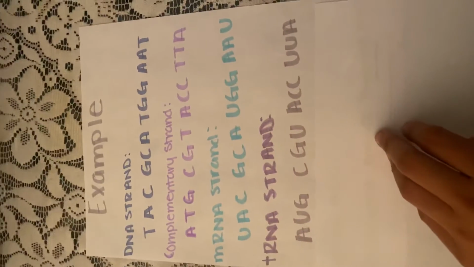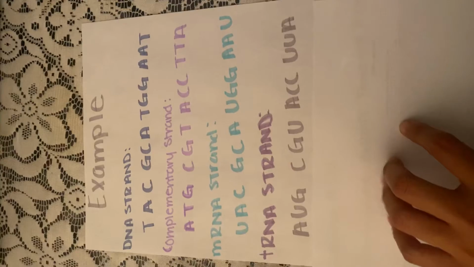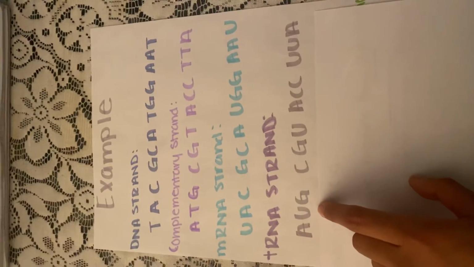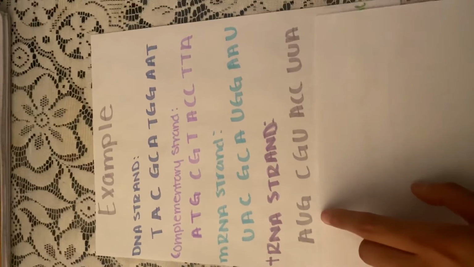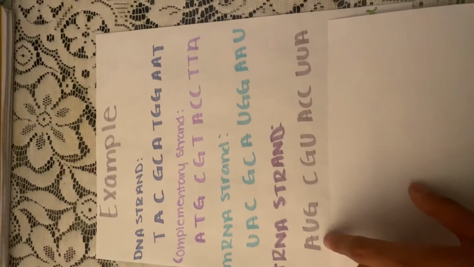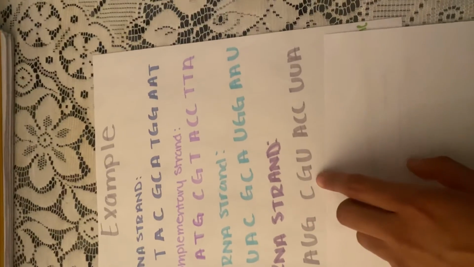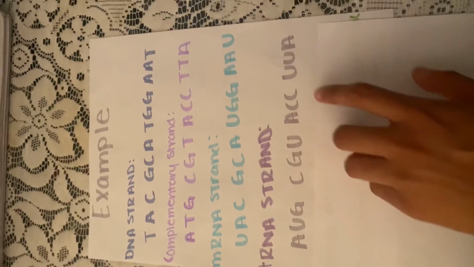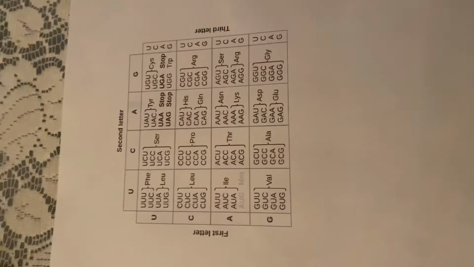You will then use a tRNA strand to find the amino acids. So every 3 letters will make up what we call a codon, which carries a particular code for an amino acid. Therefore, this is a codon, this is another codon, this is another codon, this is the last codon in this strand. You will then use what we call an amino acid chart, which looks like this, to find every amino acid in the strand.